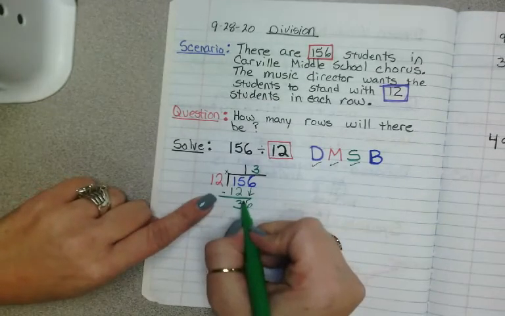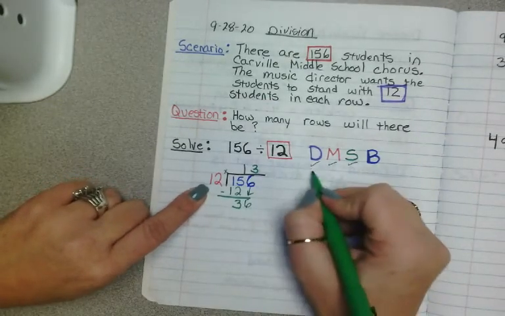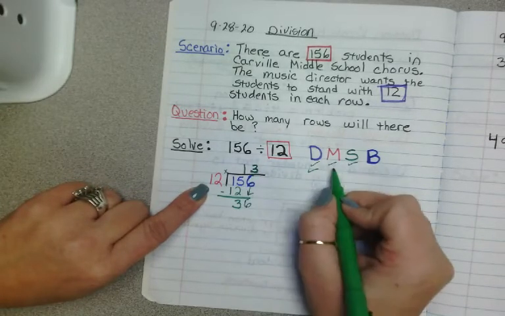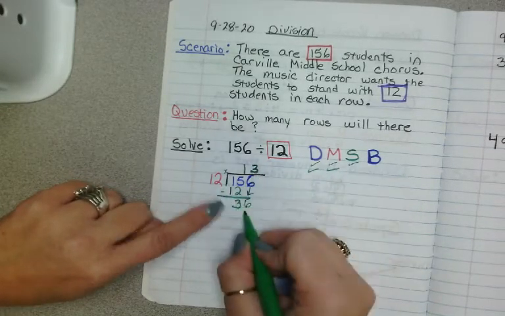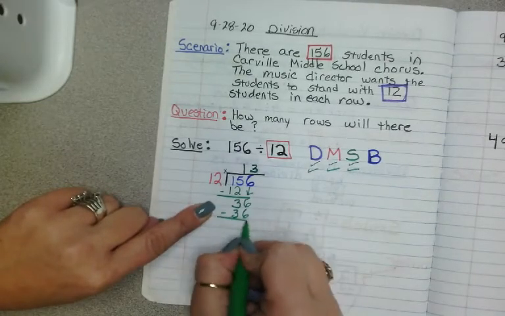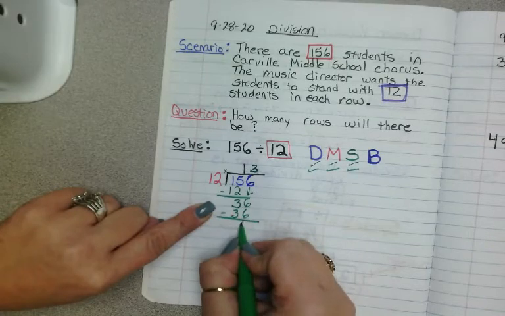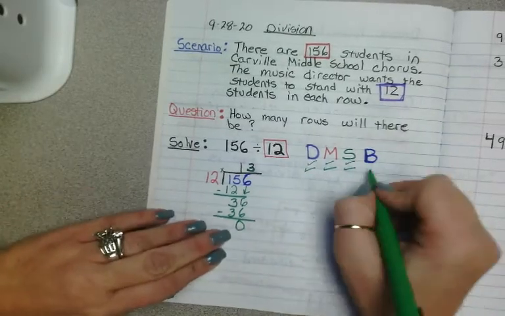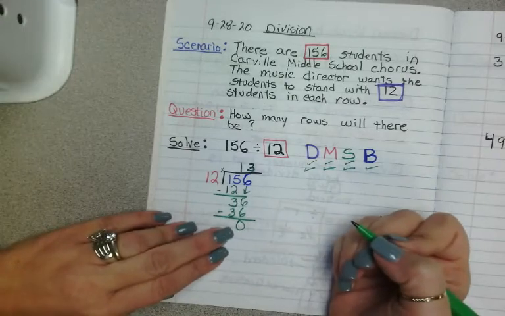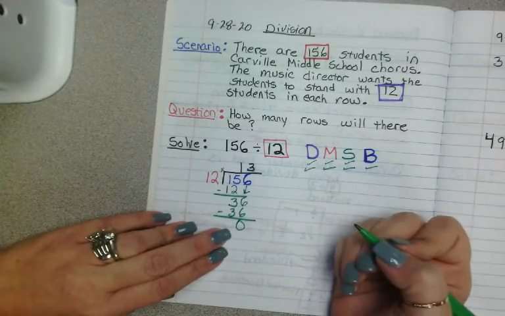So I made my decision about division by putting my 3 here. Multiplication, 3 times 12 is 36. Now subtraction: 36 minus 36 is 0. I have nothing left to bring down, and there's nothing left over.